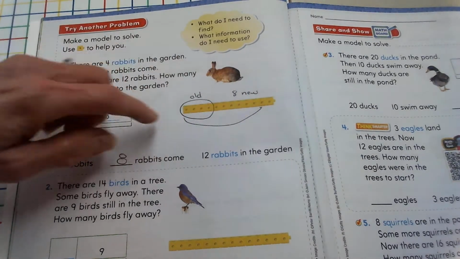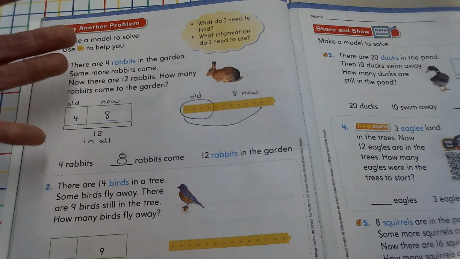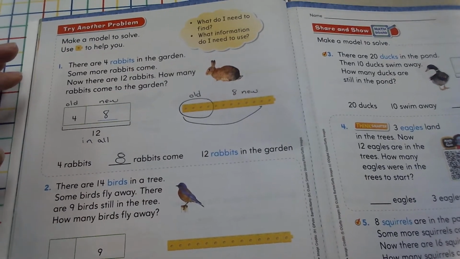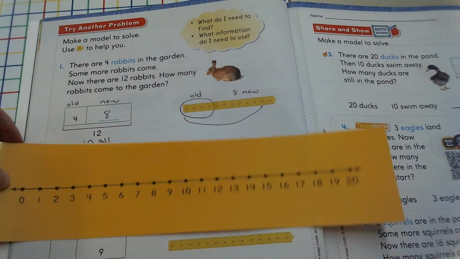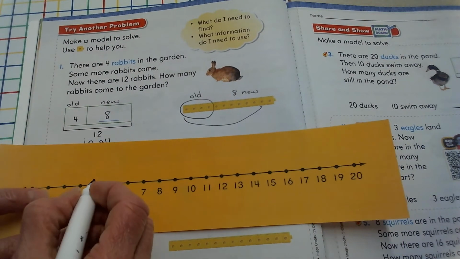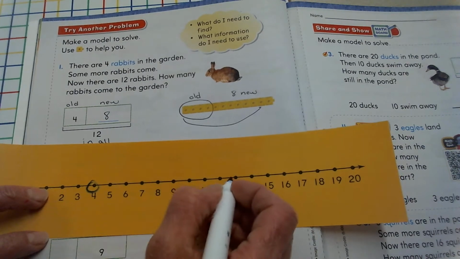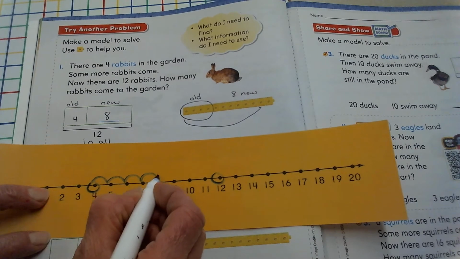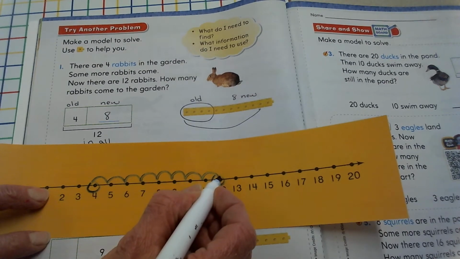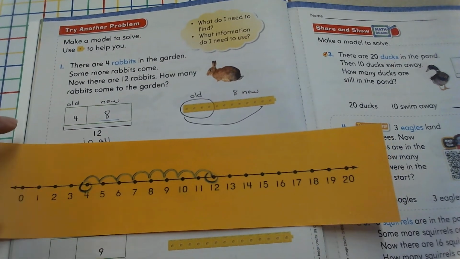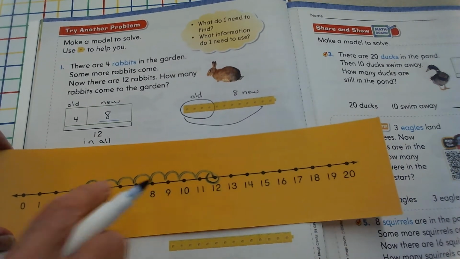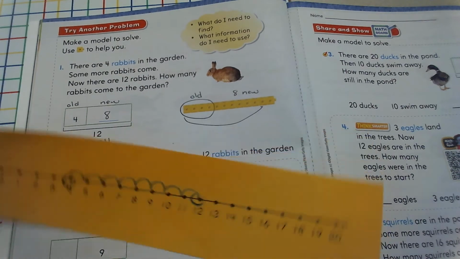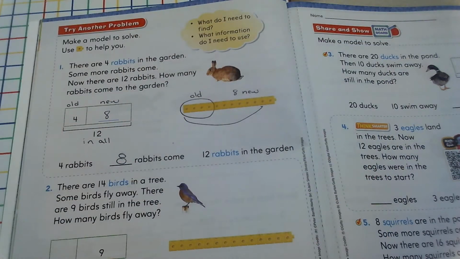You can use your counters to check that. You could use your fingers, 8, 9, 10, 11, 12. You could get your number line, and you could show it there. You could say, well, there used to be 4, and now there's 12. 1, 2, 3, 4, 5, 6, 7, 8. Oh, if 8 more comes, then you'll have 12. So 8 new ones came. So you can use counters, a tape diagram, or a number line to figure that out.